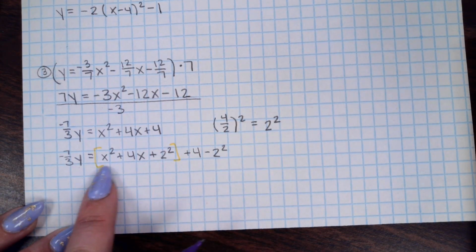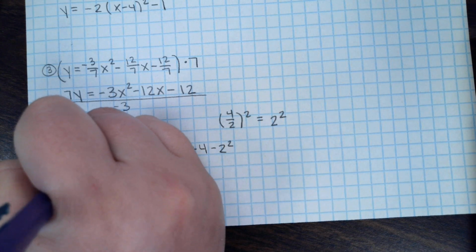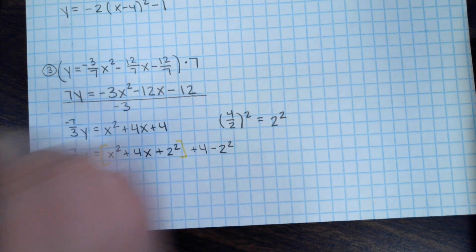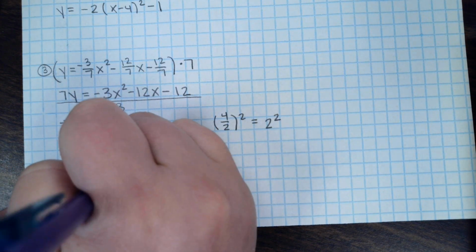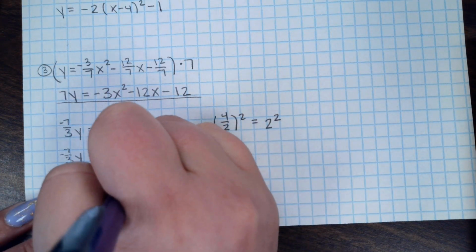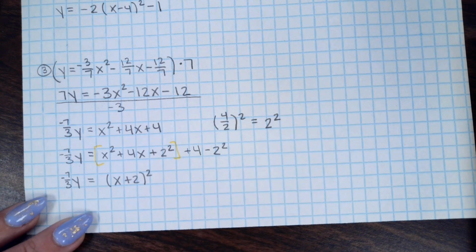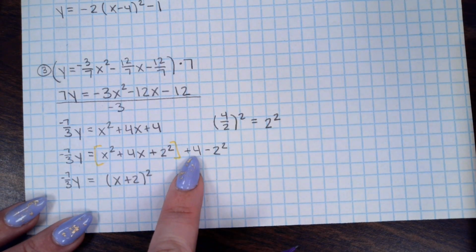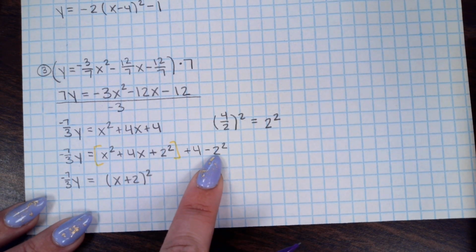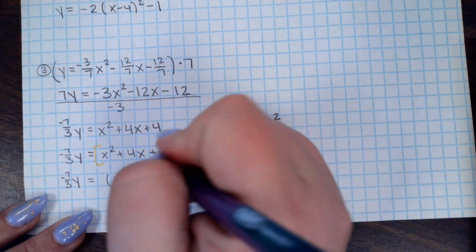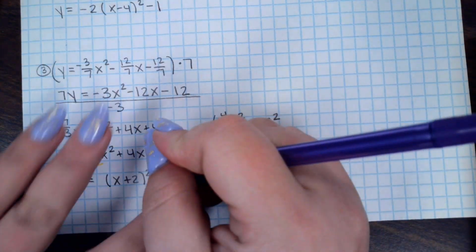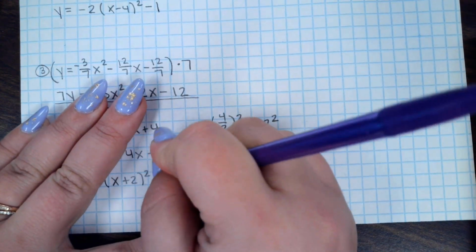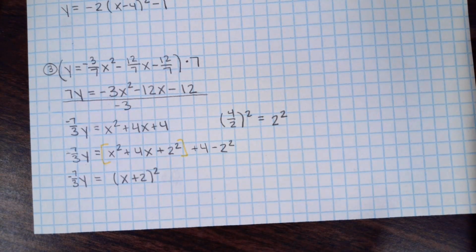Now we have a perfect square trinomial that we can factor. So the -7/3 y, just along for the ride till the very end. So that equals x plus 2 squared. And then 4 minus 4, that's going to give us 0. So we could write plus 0 here, or we can just not write anything, because adding 0 doesn't really change our equation at all, right?